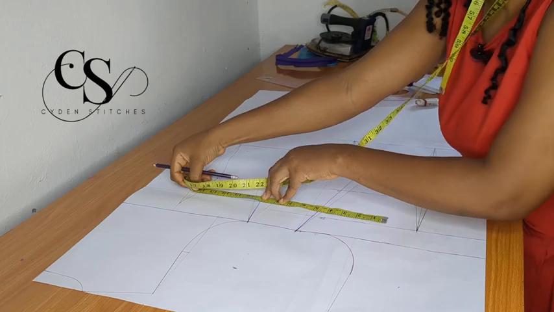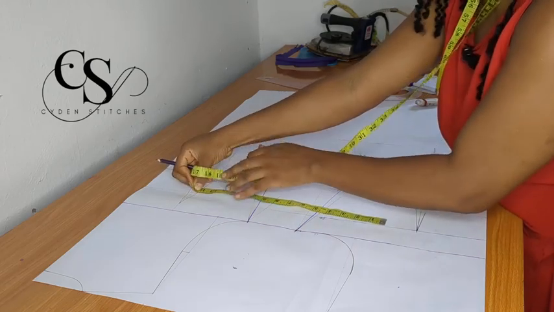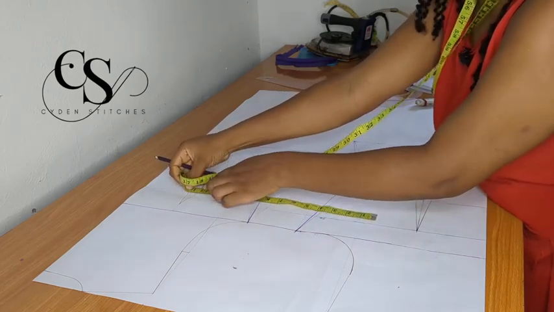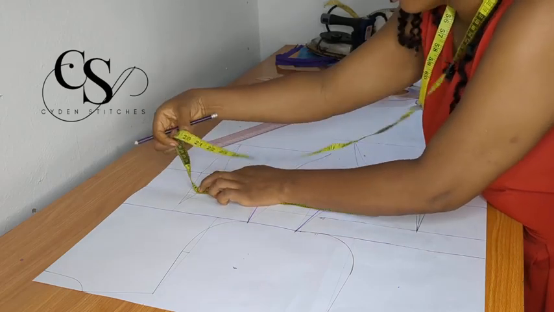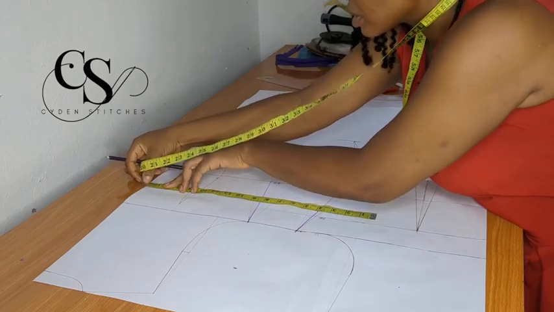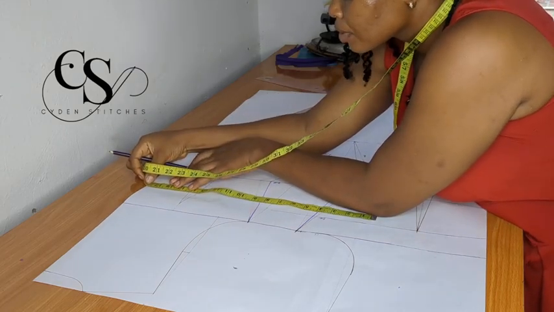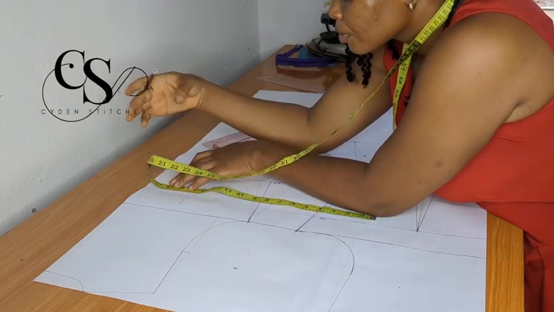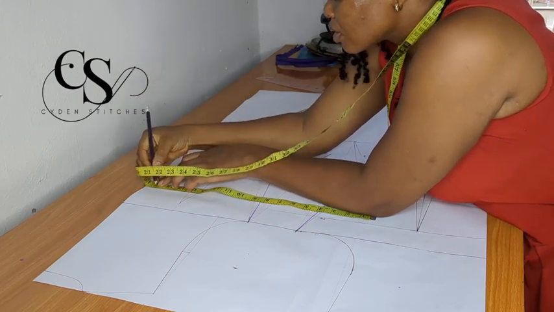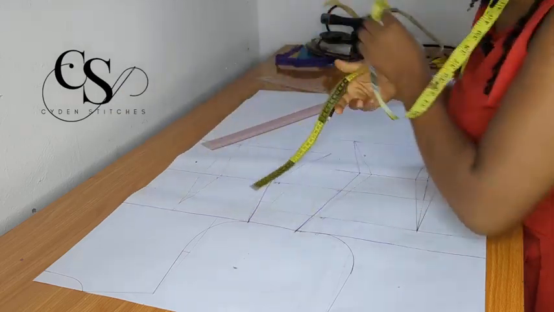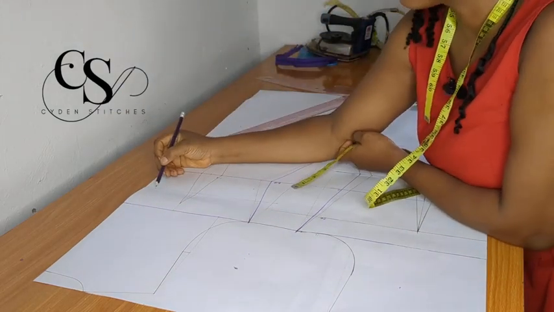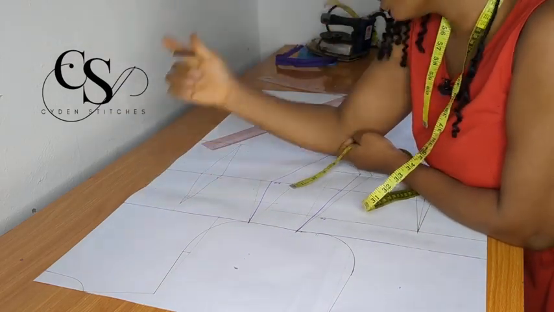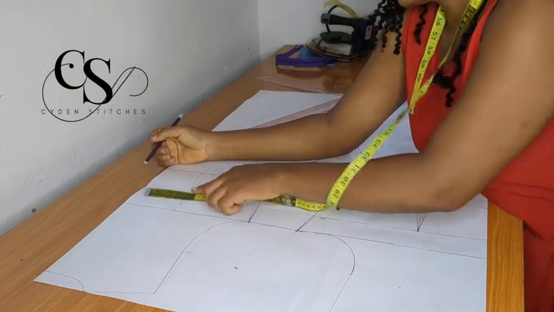I have 14.1. Then I'll continue from the second dart leg till I have 17. So this is 17. What is left from here to here is what you use for your underbust tightening.